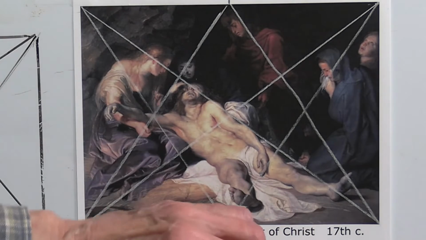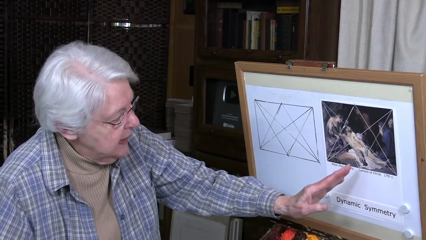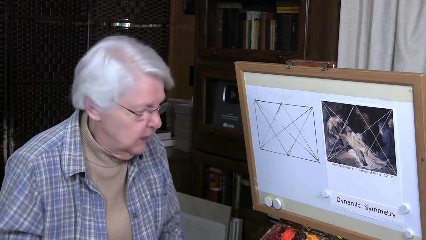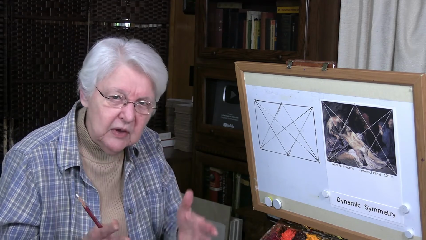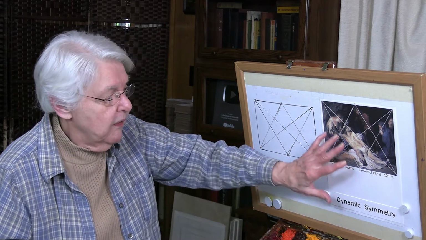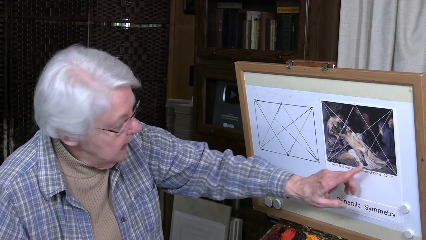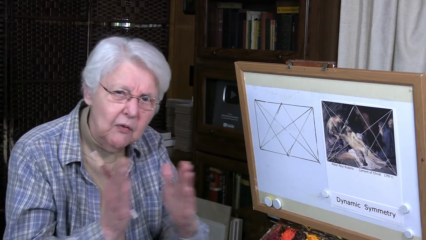So the main thing that we see is he's used these strong diagonals and has referred to the simplest, or the basic, dynamic symmetry grid for the alignment of other things. Now what we do see here, and this is also part of the way the dynamic symmetry works.